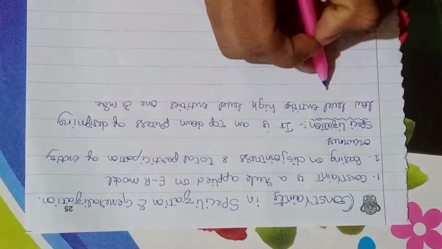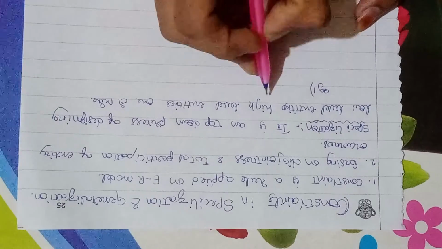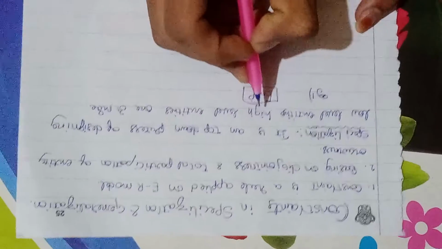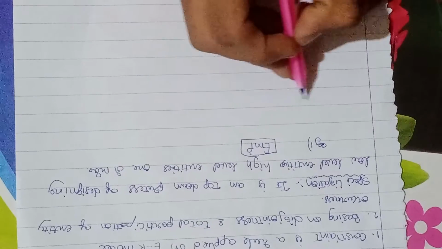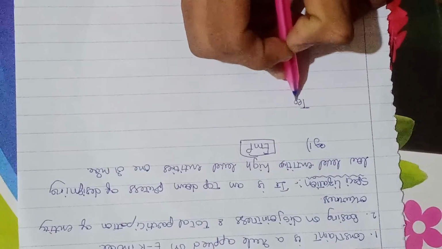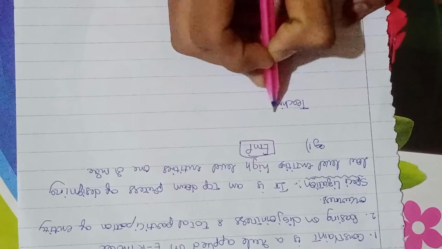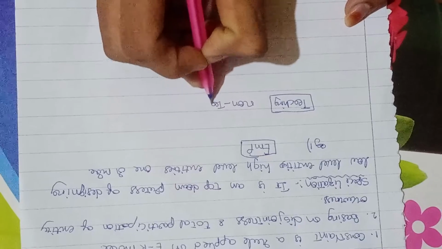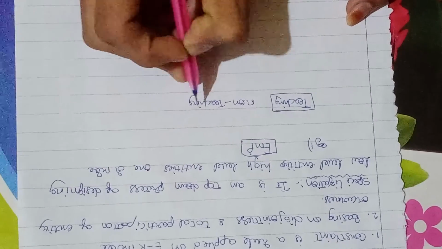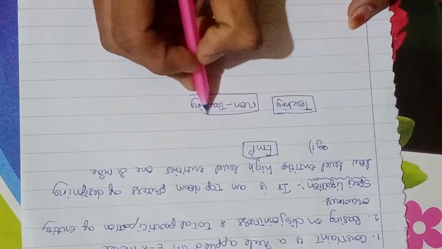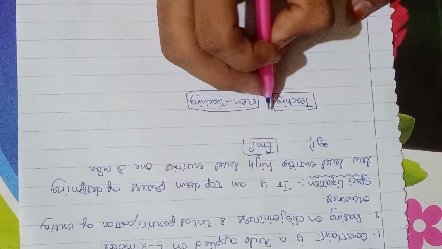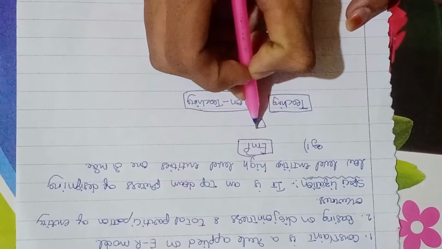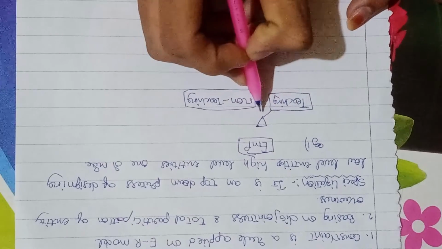Now we can see an example. This is an employee. Here teaching is there, here non-teaching is there. The specialization symbol is this.